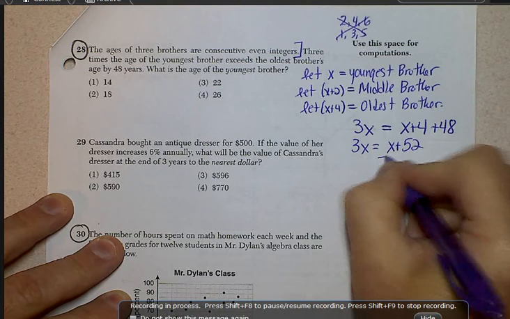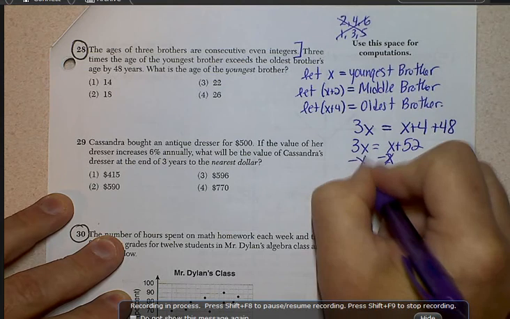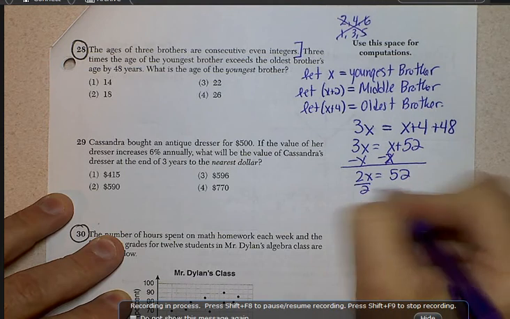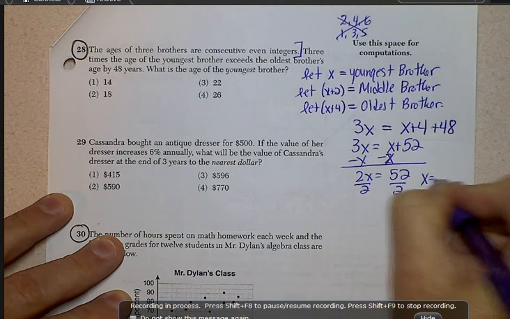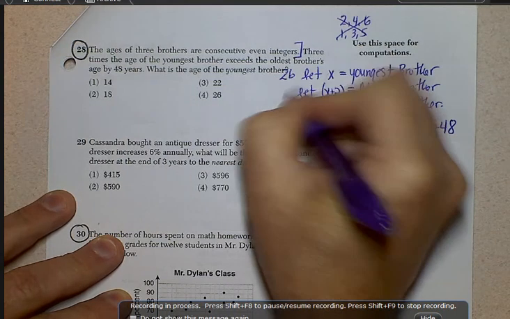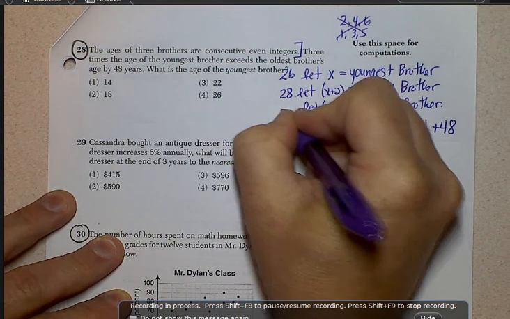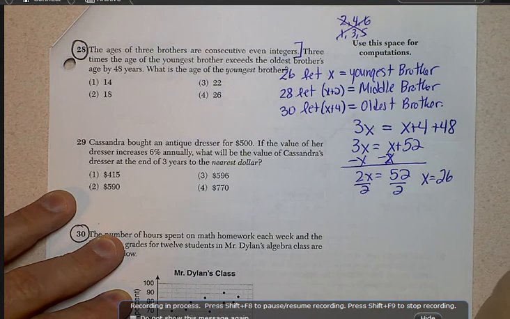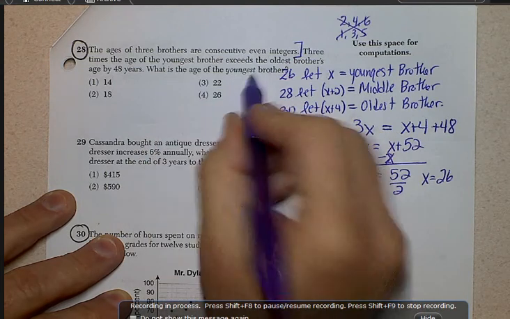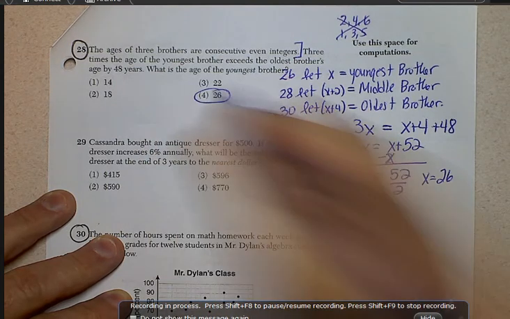Subtract x from both sides. I get 2x is equal to 52. Divide by 2. I get x is equal to 26. So that means the youngest brother is 26, the middle brother is 28, and the oldest brother is 30. Okay, and what are they asking for? What is the age of the youngest brother? The youngest brother is 26, and we're done.